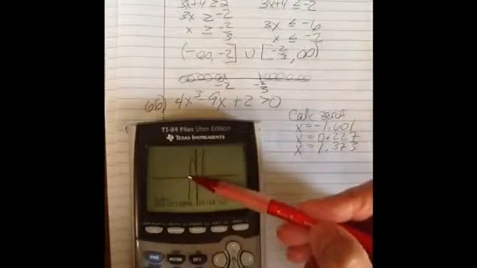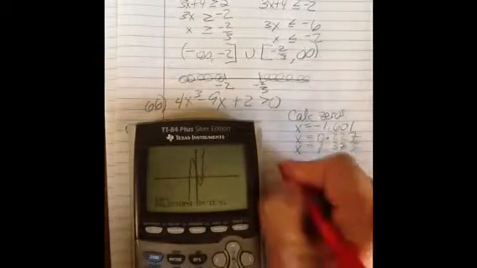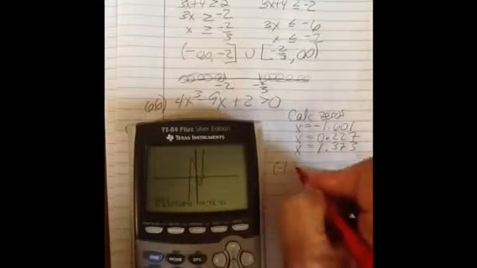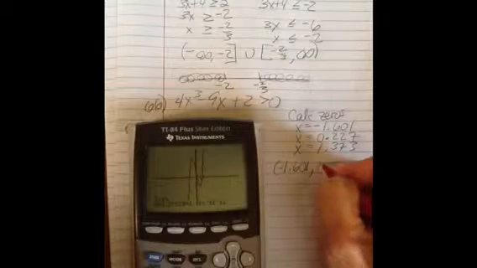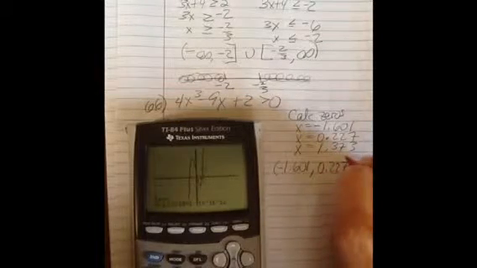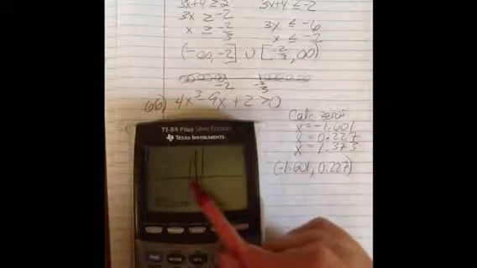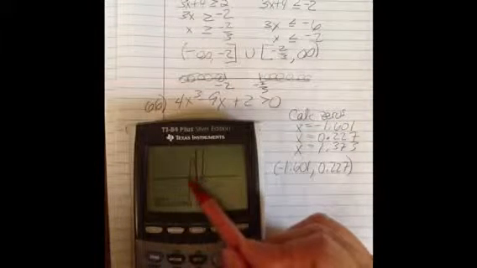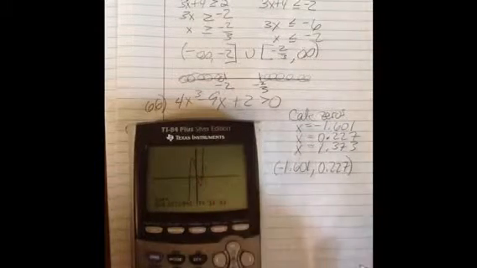I want those that are above the x-axis. So my first option is I'm going to say from negative 1.601 to 0.227, not counting those zeros. That's all these x values between these two that make this curve above 0.